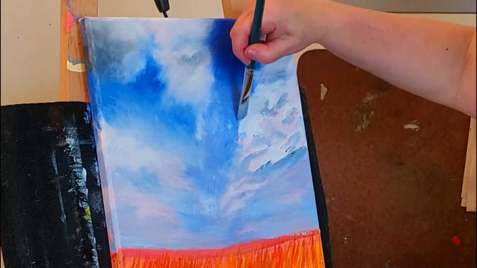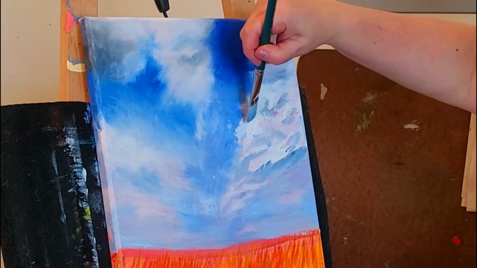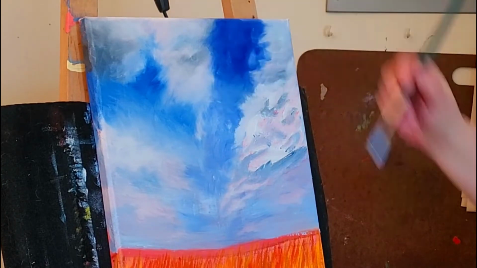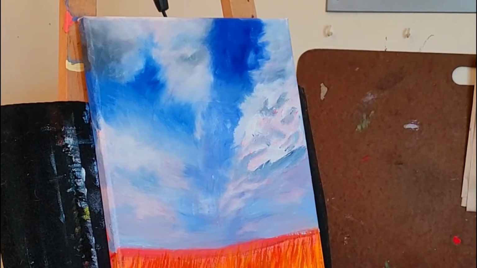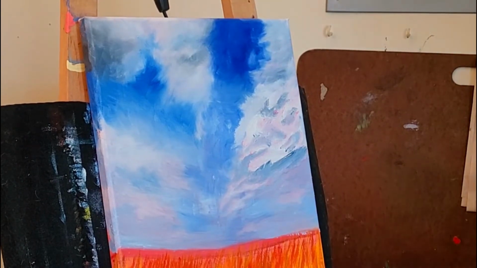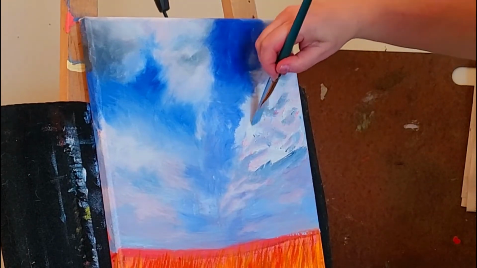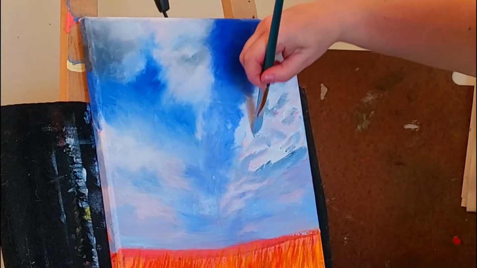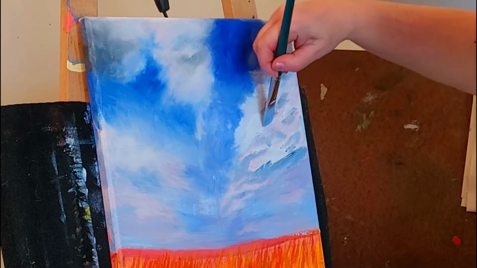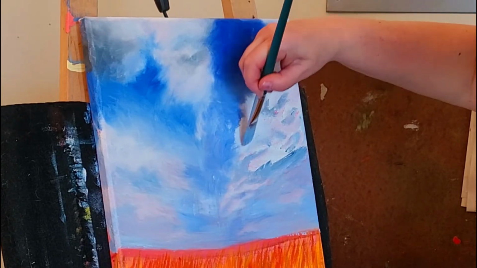This edge here that I'm working on right now is actually the edge where we see the most sun. The sunlight is reflecting quite brilliantly off that area. We're going to go back in and put that highlight in.